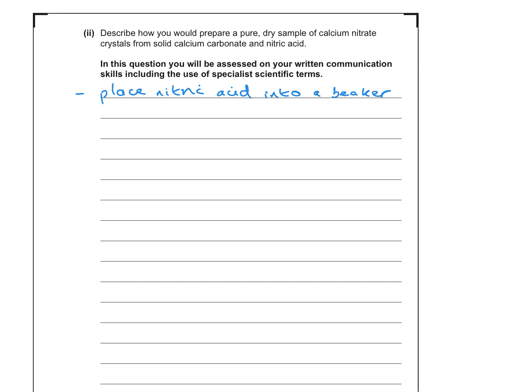And if you wanted to include a volume there, we generally would use about 30 cubic centimetres up to 50 cubic centimetres. The next stage would be to add the calcium carbonate until the reaction stopped. We would know when the reaction stopped because there'd be no more fizzing.